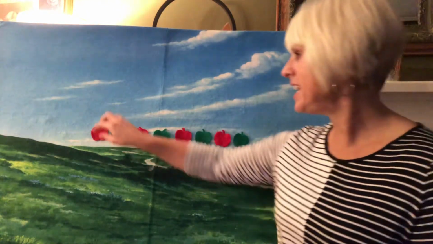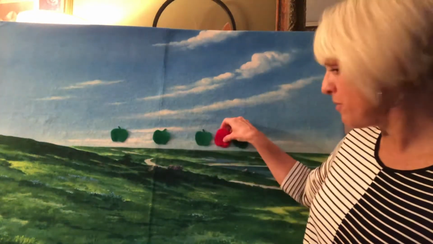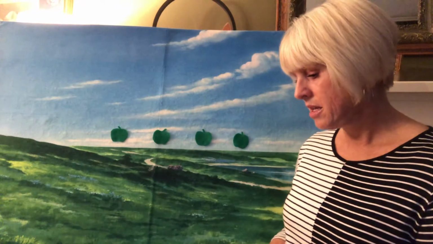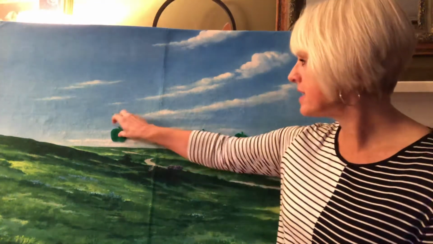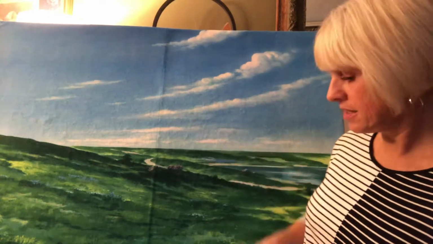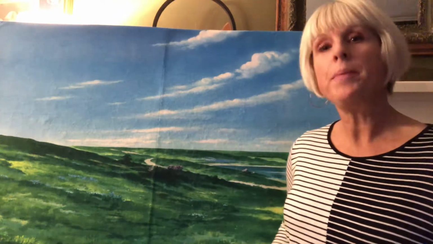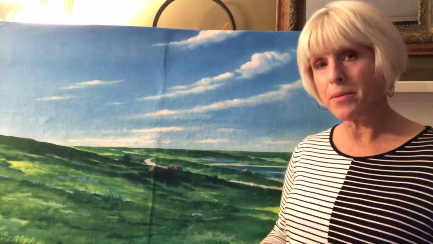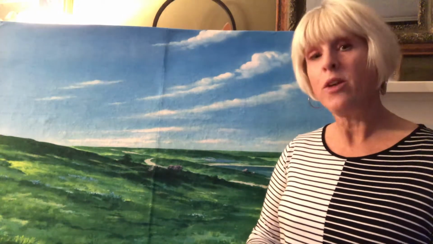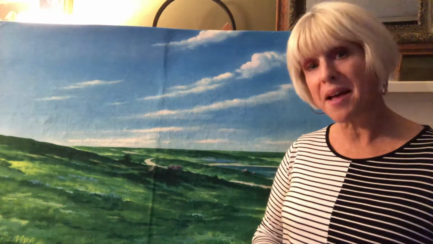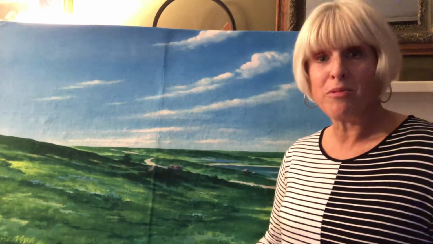All right, I'm going to take that pattern down. First, I'll take down all the red apples. Make room for them on my lap. And next, I'll take down the green apples. And I'll build another pattern. Remember, a pattern is something that happens again and again and again in a way that you can guess what's coming next. I'll start with red apples again.